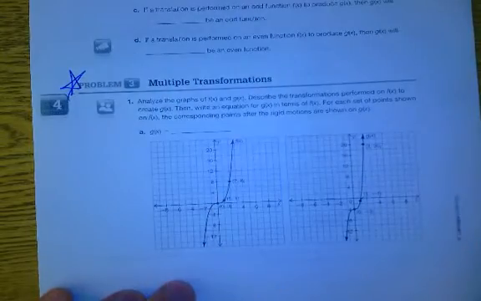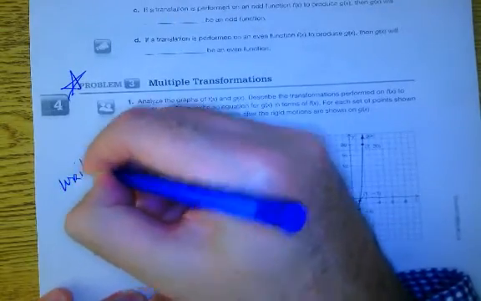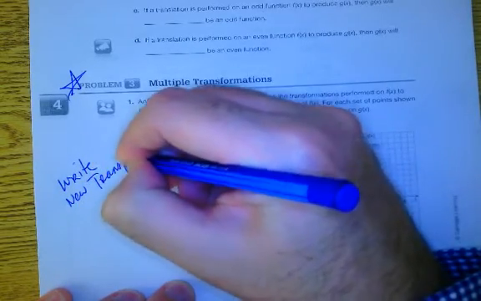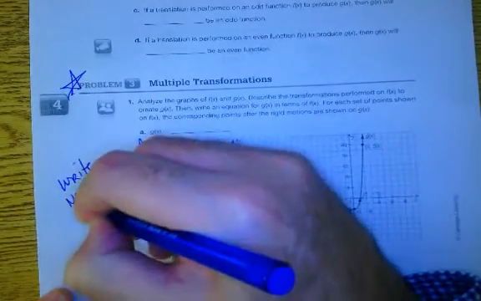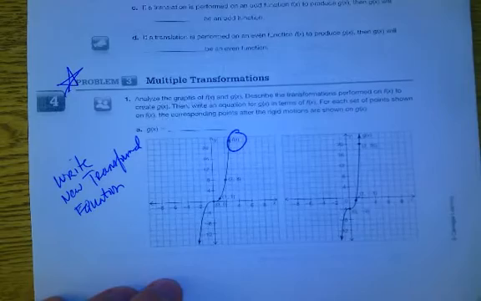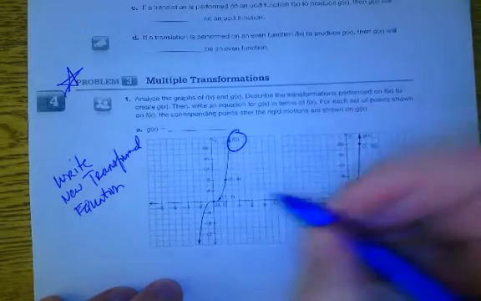We are going to write the new transformed equation. Okay? They are going to give us an equation, f of x here. Right? This f of x graph is what parent equation?